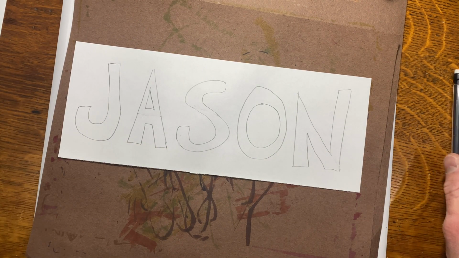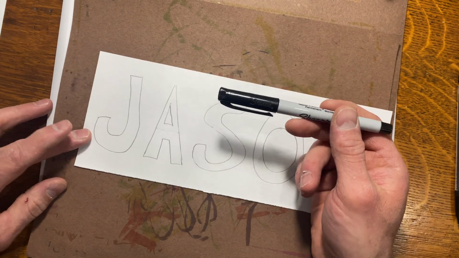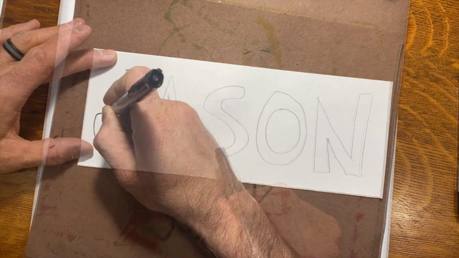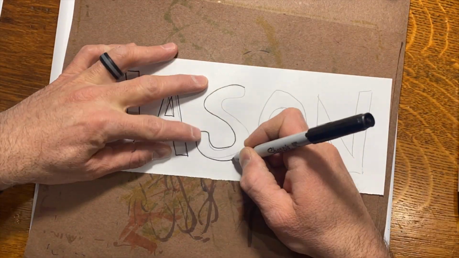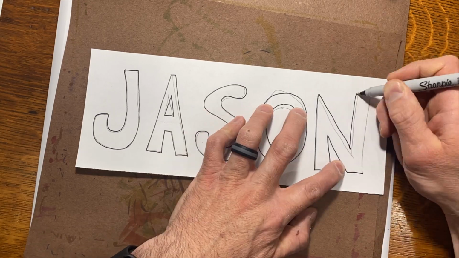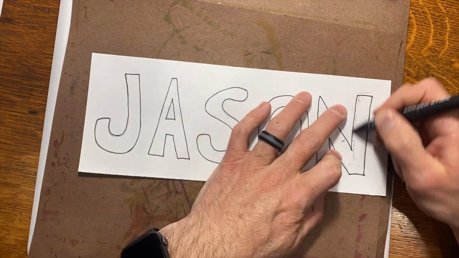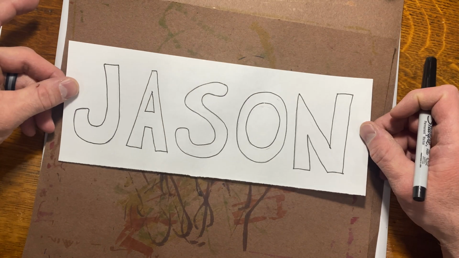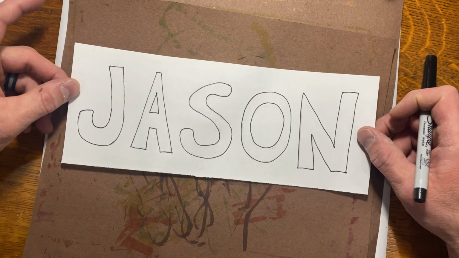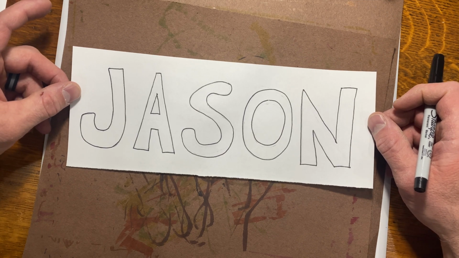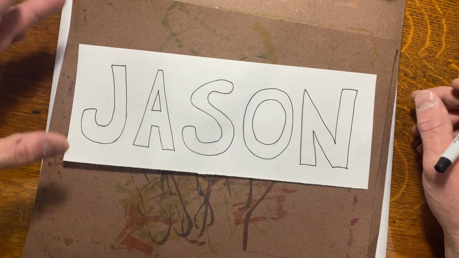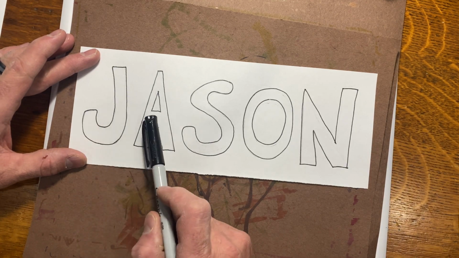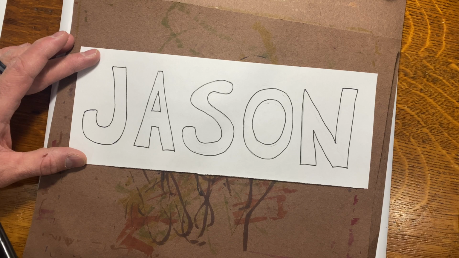The next step is going to be to outline everything with a black Sharpie. So I'm going to do that super fast while you watch. Okay, here's my name. And I traced it, and then you probably saw in the video that I took my eraser and cleaned it up really good. So now here comes some fun part. We're going to decorate the inside of our letters using different textures.